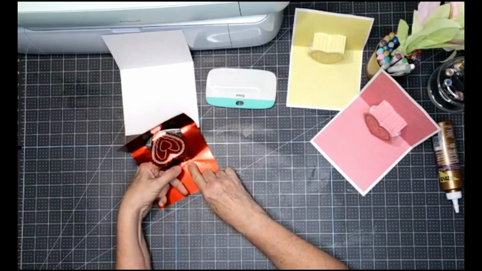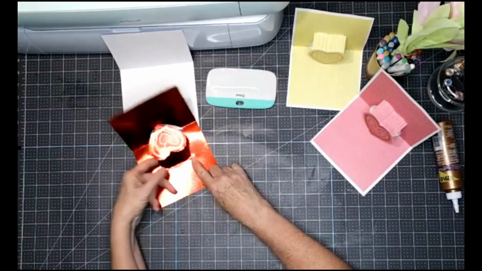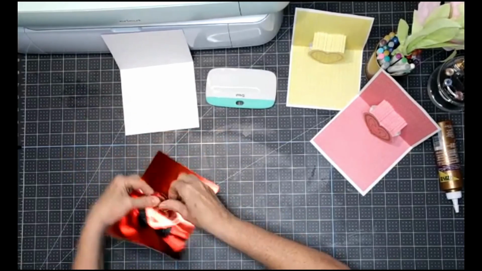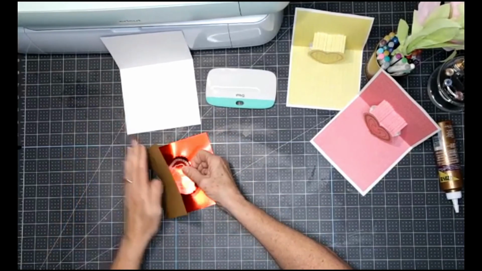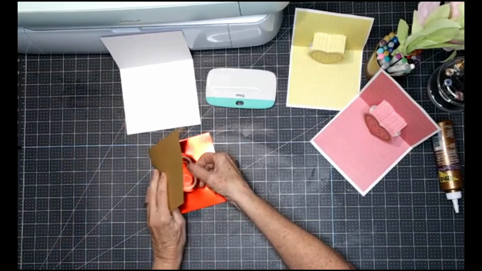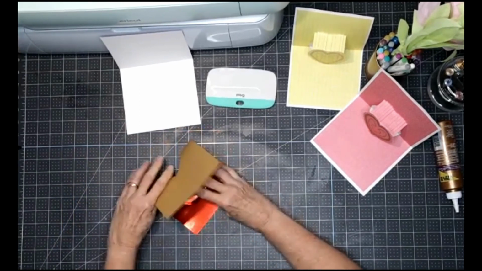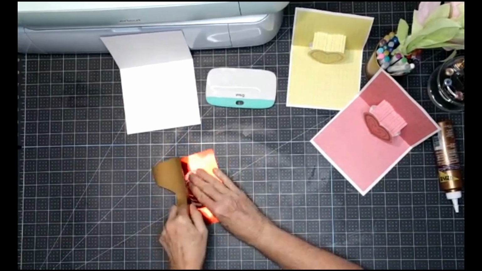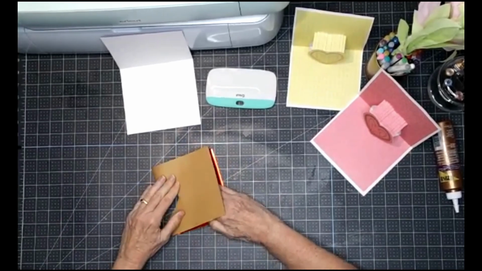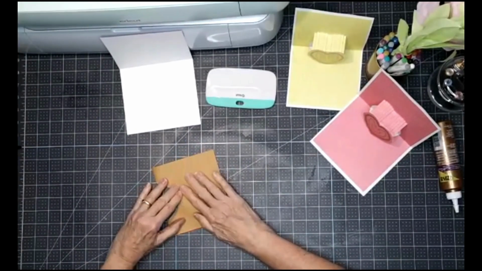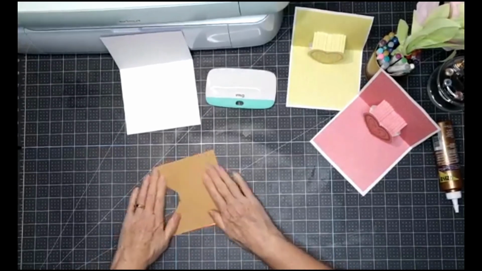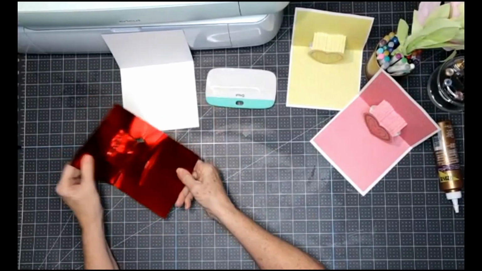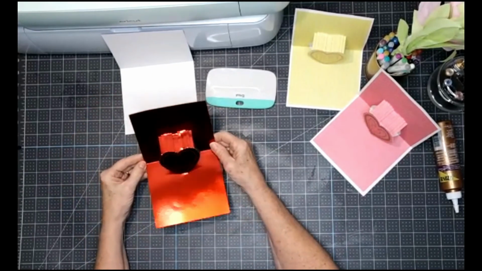Fold it up. You may have to make some adjustments to it as you go along just to make sure, because what you want is you want to make sure this heart will fold down. So that's our next little step, is to bring the heart. I want it to fold down. A little tougher. I know you can't see my fingers in here, but I am pushing it down. And I just want to hold it right in there. There we go. Now you can see that we have a heart that's going to pop up. And that's all there is to putting this part of it together.